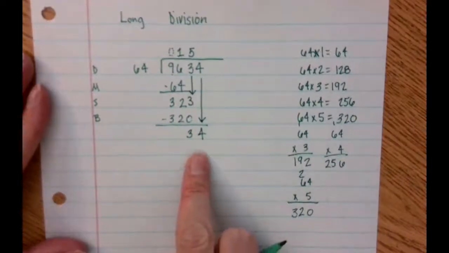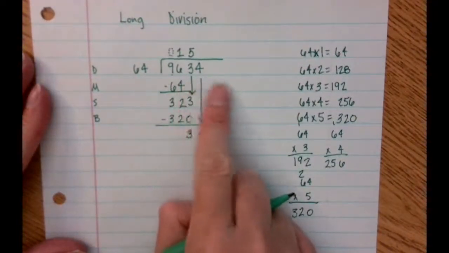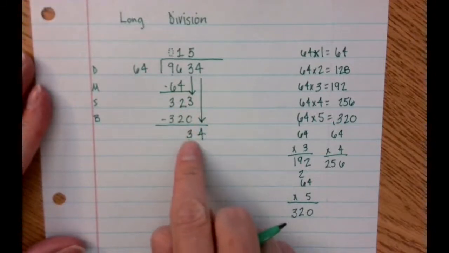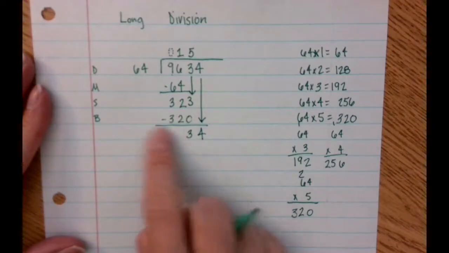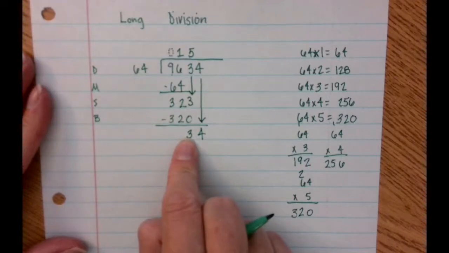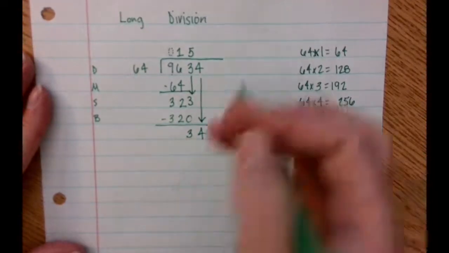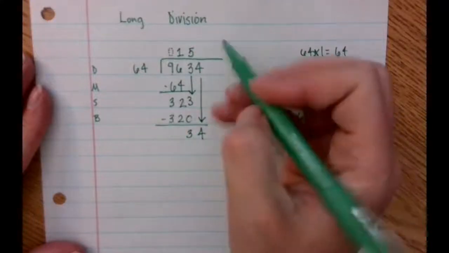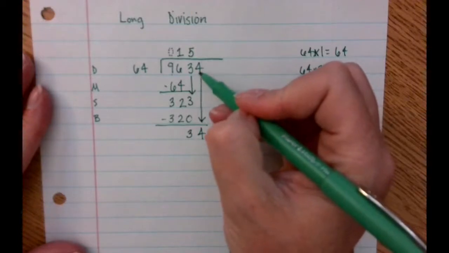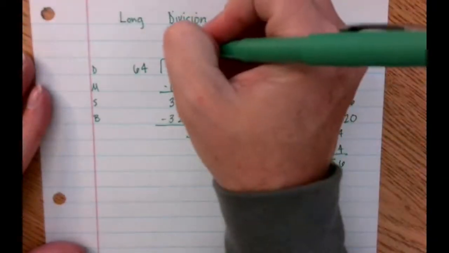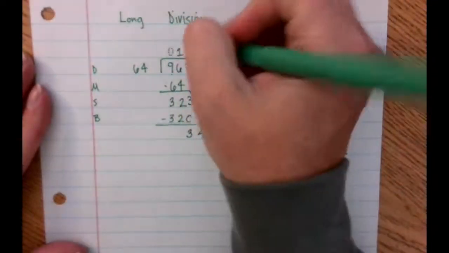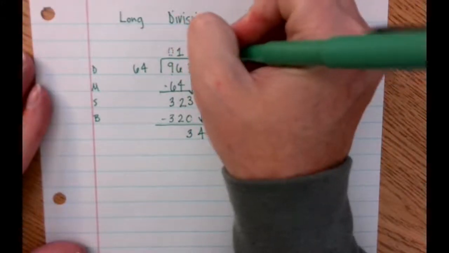Now 34 is less than 64. I don't have any numbers to bring down further, so this is where I'm going to stop. This is where I can get to. So I know that I cannot do anything further. And because I can't do anything further, and because I still have a space here, I have nothing above my ones place, that is still going to become a 0. So this would be 150 with a remainder 34.